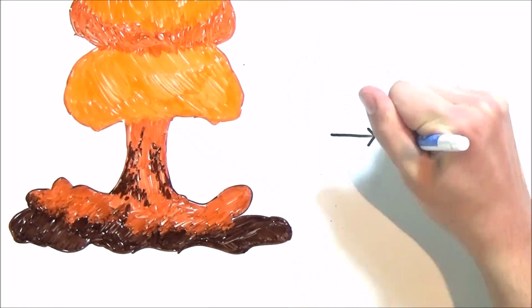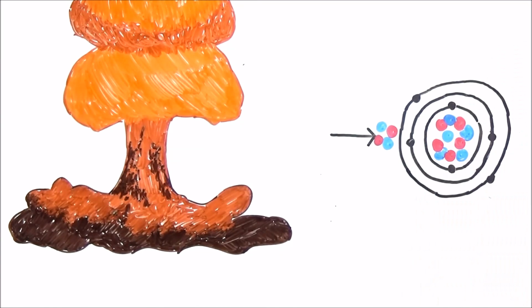These particles hit atoms and things around the blast and cause them to become unstable and undergo nuclear decay as well. Afterwards, the extremely hot air rises up from the blast, creating a vacuum that draws in cooler air at the bottom, leading to the characteristic mushroom cloud.